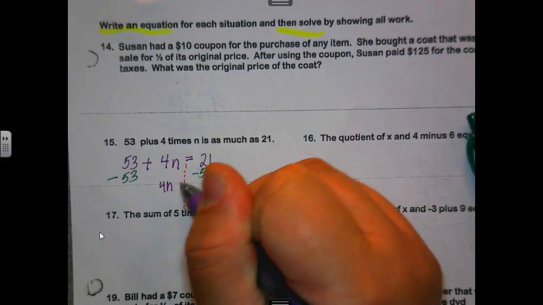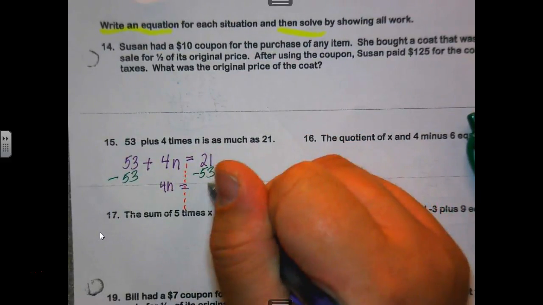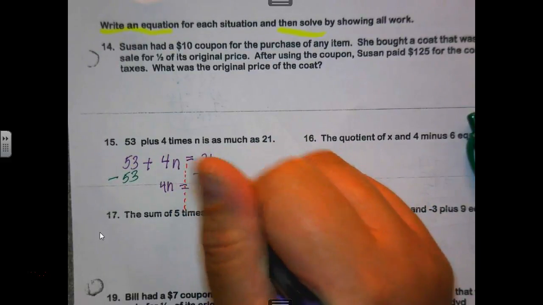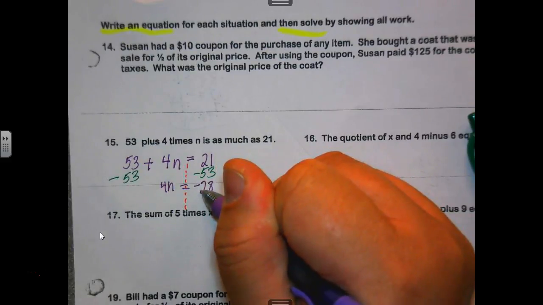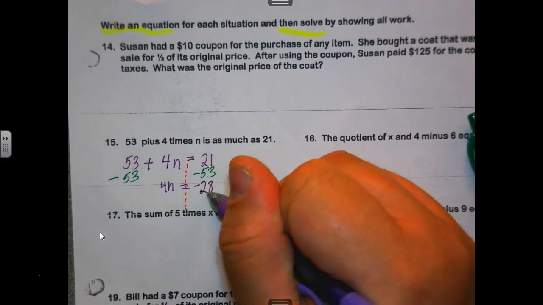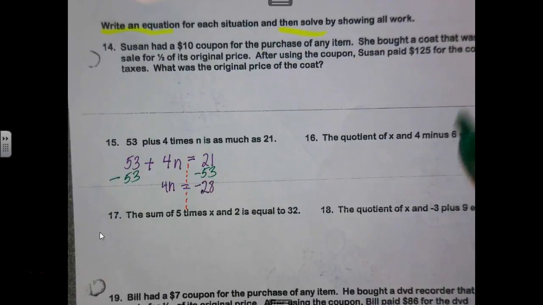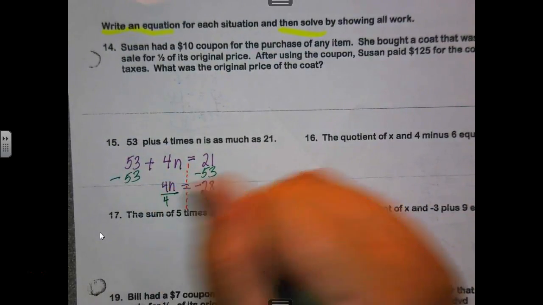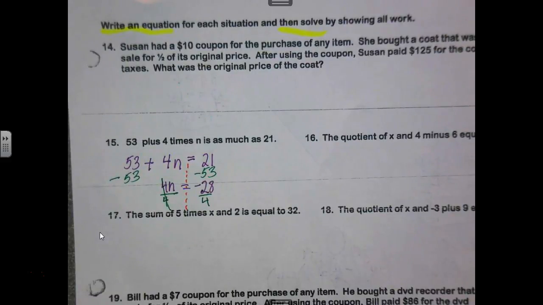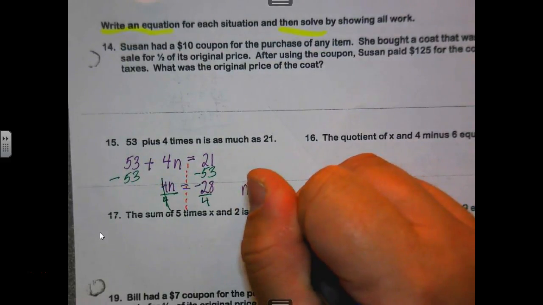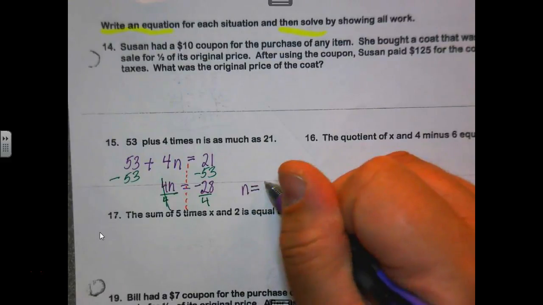I get 4n equals, let's see, 11 minus 3 is 8. 1, let's see, be negative 28. Divide both sides by the coefficient 4. And what did you get for an answer? Oh. About -7.